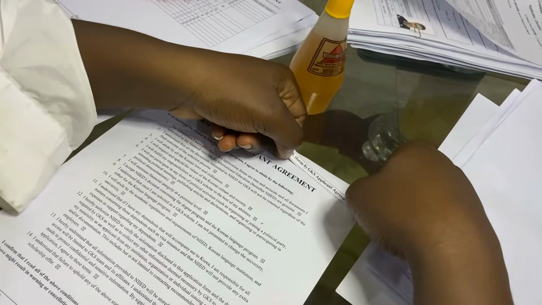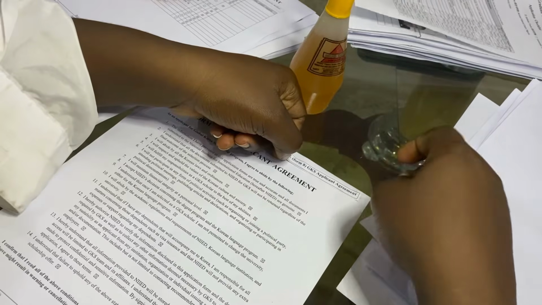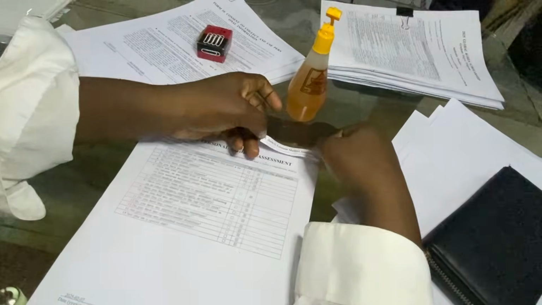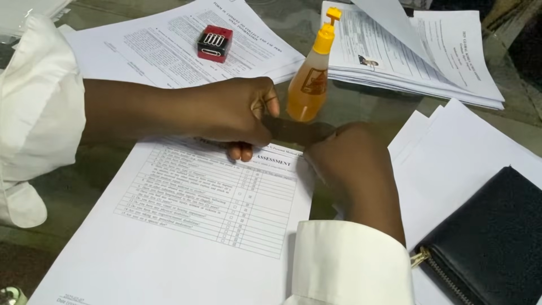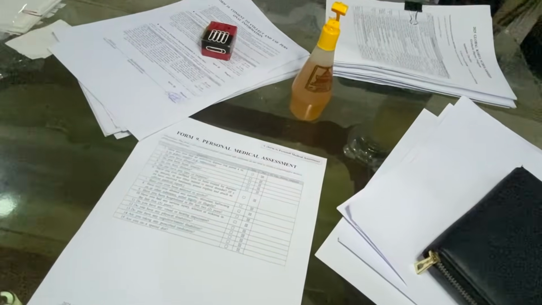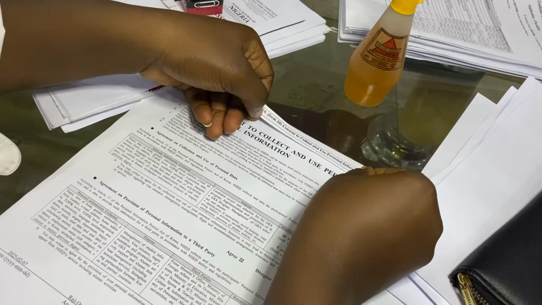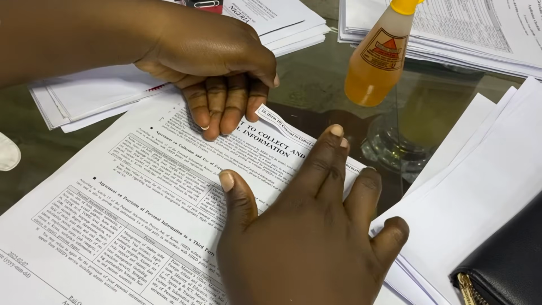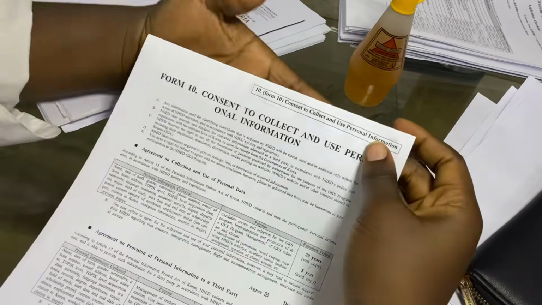And then form 6, I labeled it. It was a single document, so I just labeled the single document. Form 8, and then form 9 also single document. And then form 10 was also a single document, so I labeled it form 10. That was the use of personal information and all of that, yeah, just like this.